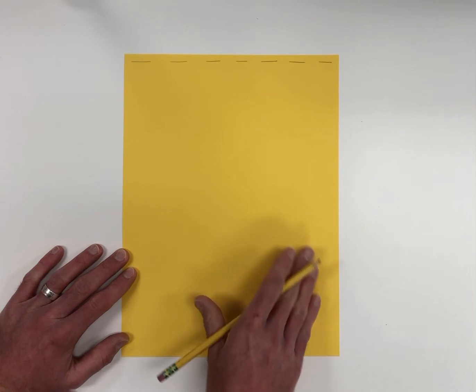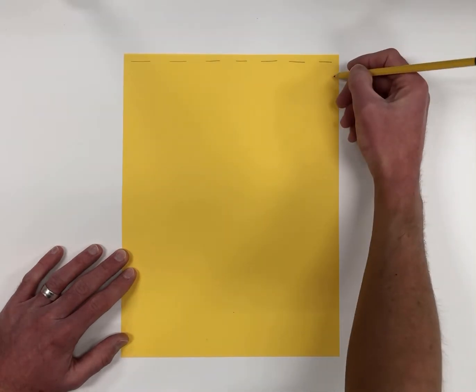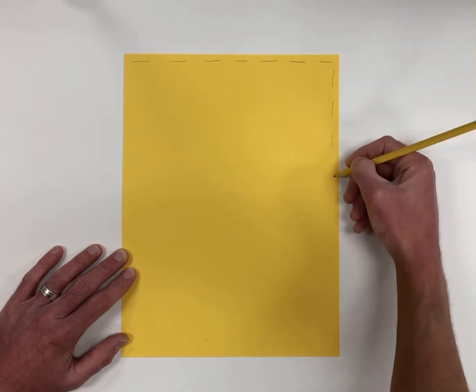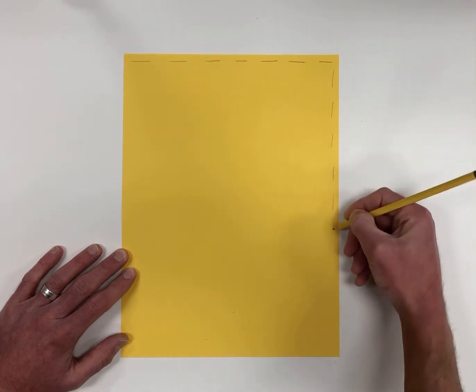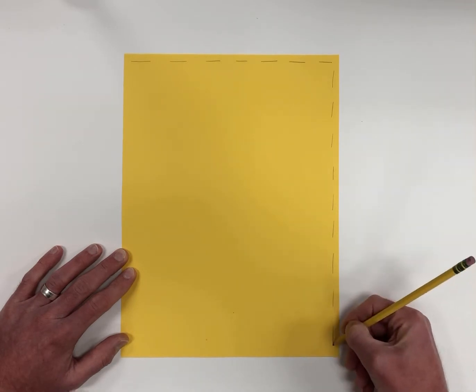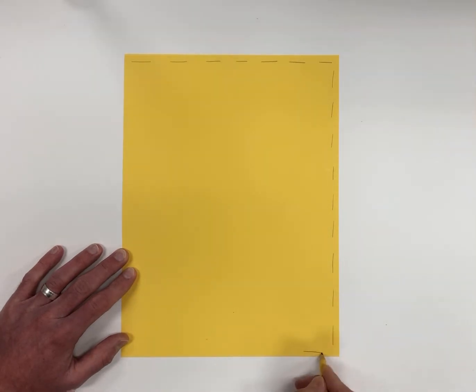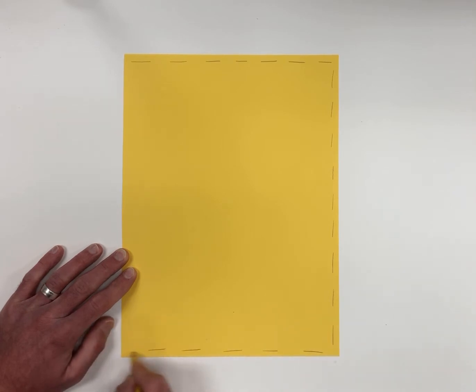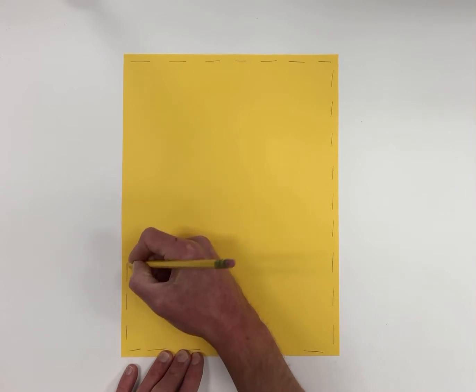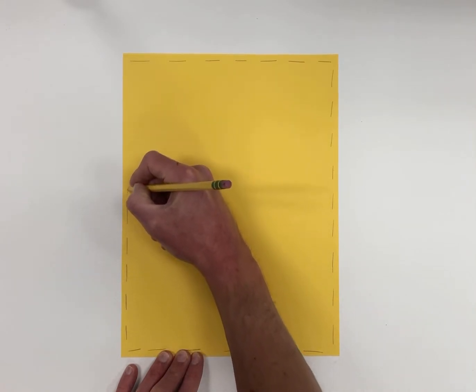If you need to turn the paper, you can. I don't want it to not fit on the video, so that's why I'm not gonna turn it, but often that would work best to be able to turn your paper to keep your line close to the edge. So please do a border first. Once you have your border done, then you're gonna design your bug.